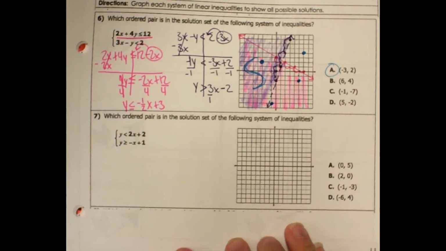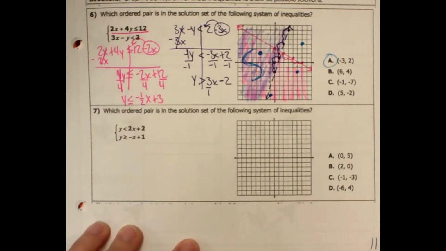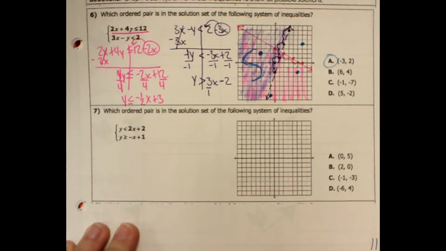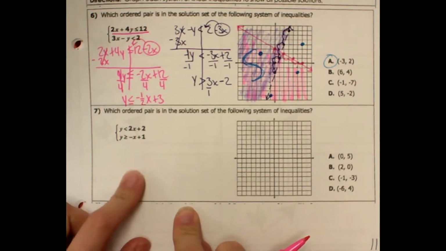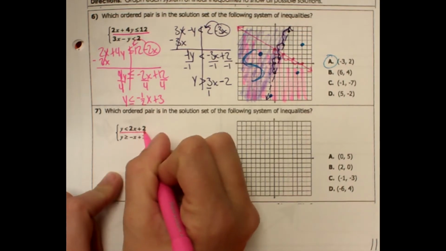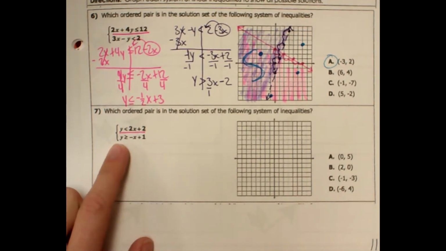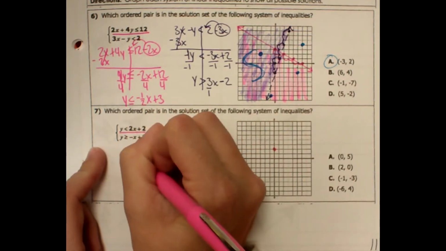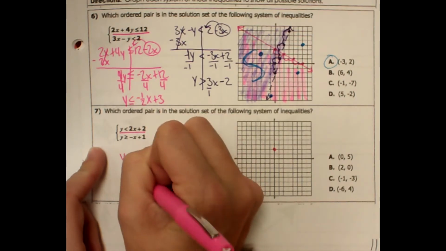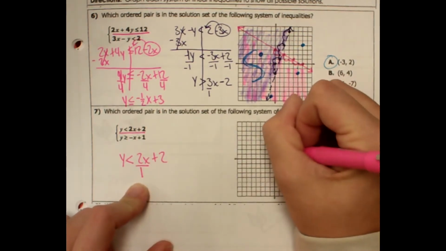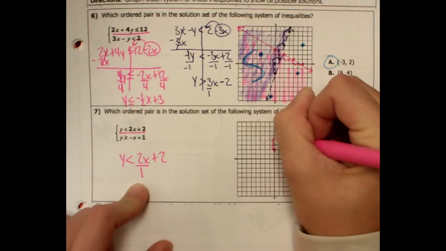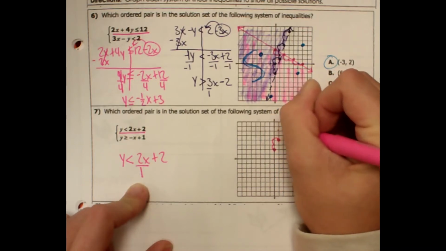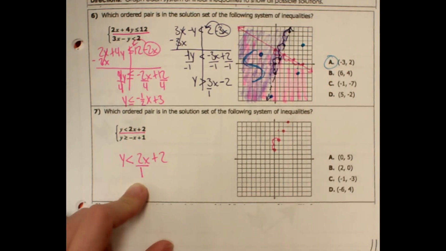So let's try one more. Let's look at the bottom one. I know it's a lot, but it's okay. It's just extra practice. If we look at this one, we got lucky. We don't have to solve for y, so it'll be a little bit easier. With my pink pen, I'm going to graph y is less than 2x plus 2. Start with your y-intercept. My slope is 2 over 1. So up 2 over 1, up 2 over 1, up 2 over 1.